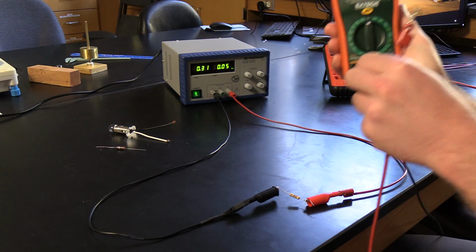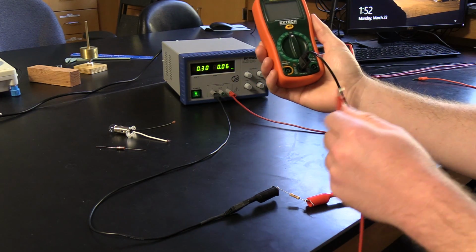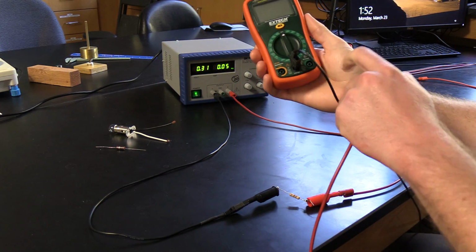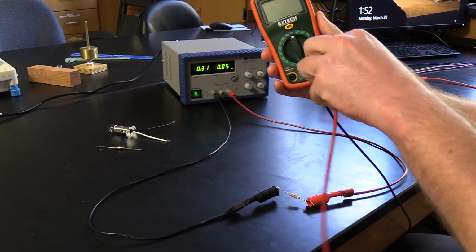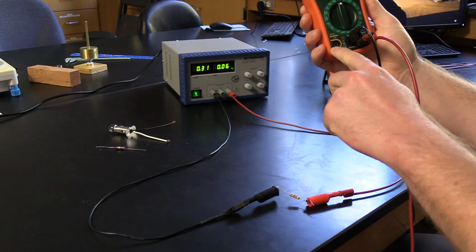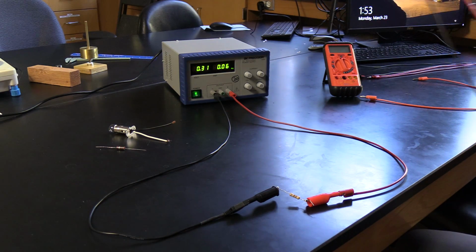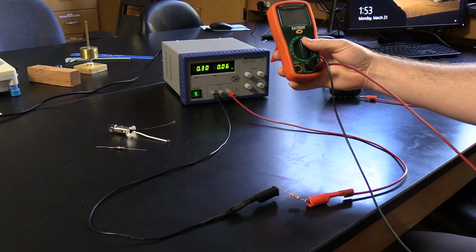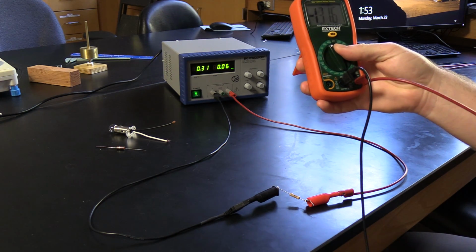It even has a black ring around it for convenience. And since I'm measuring voltage, I'll put the other lead on this side where there's the little V for voltage, because the circuits for measuring voltage and current are different on both of these multimeters. Okay, so I have a negative, and then I'll set it to read DC voltage.